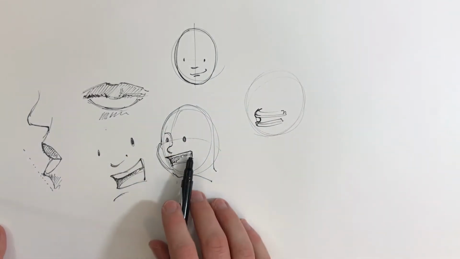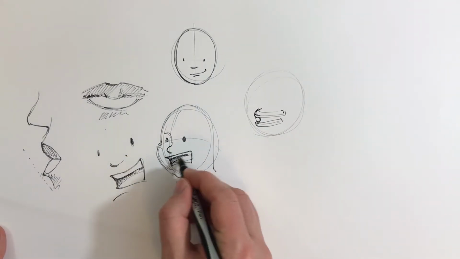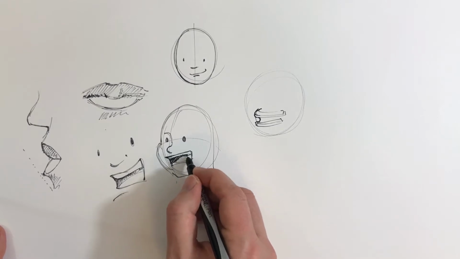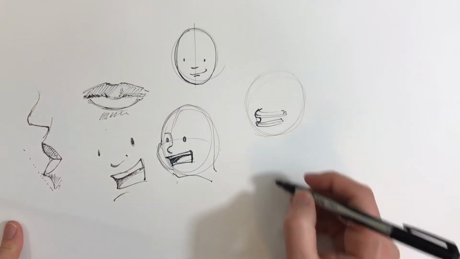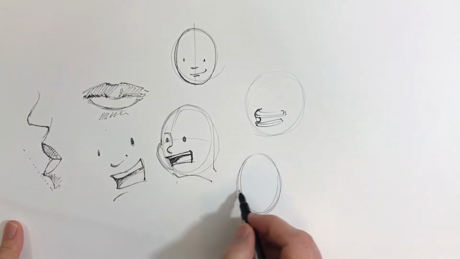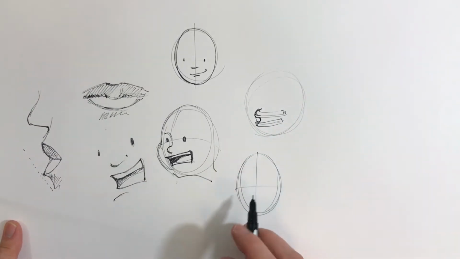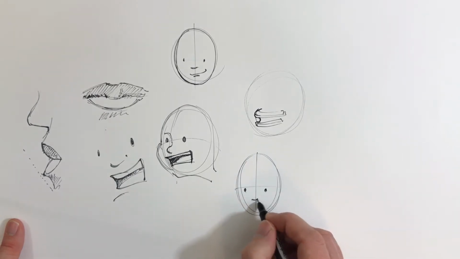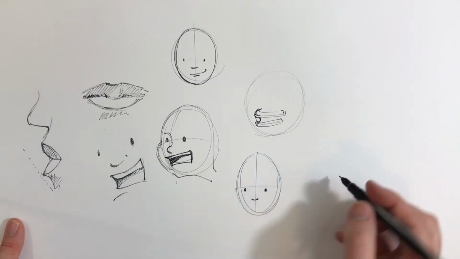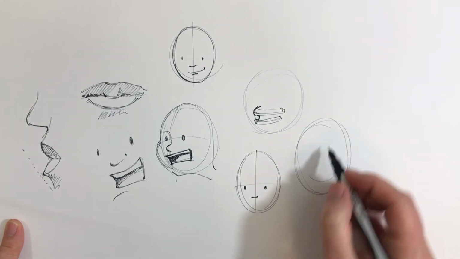One funny thing, I love drawing these square mouths, but it actually doesn't make sense when you think about it. Our mouths aren't really capable of doing that square motion. So let's look at it from, oh, I want to do a 3/4 view.